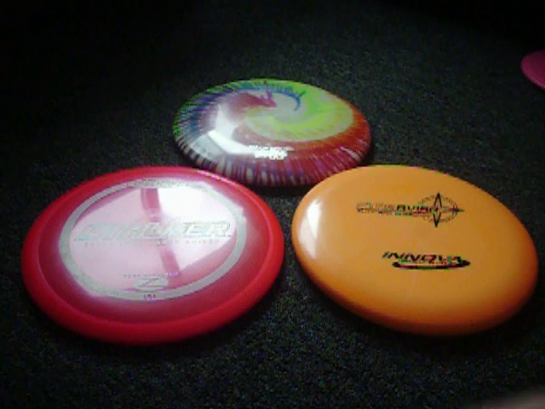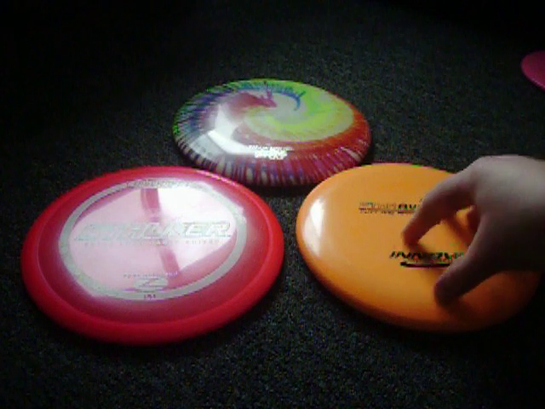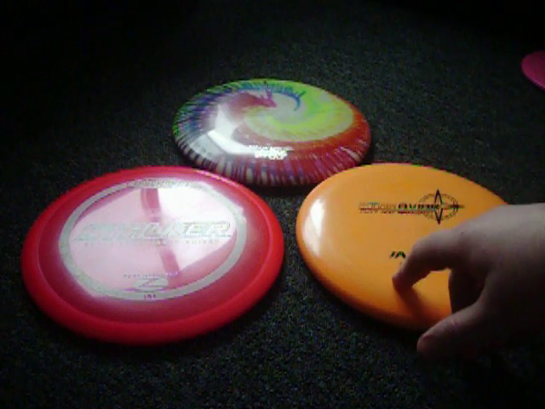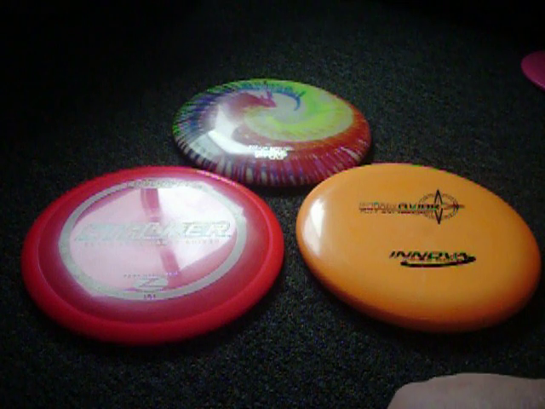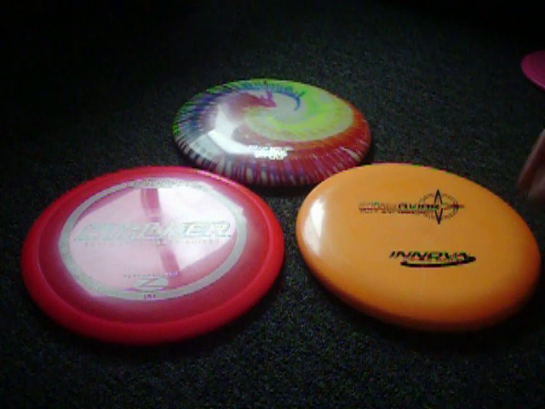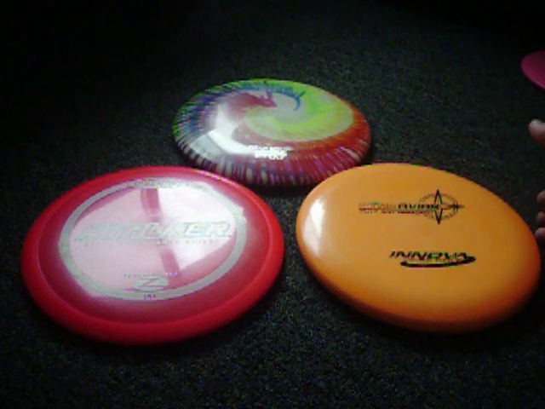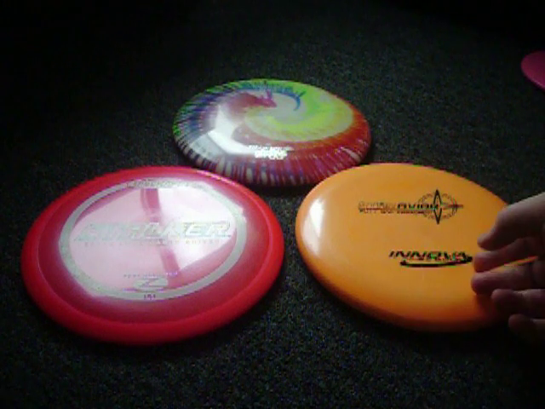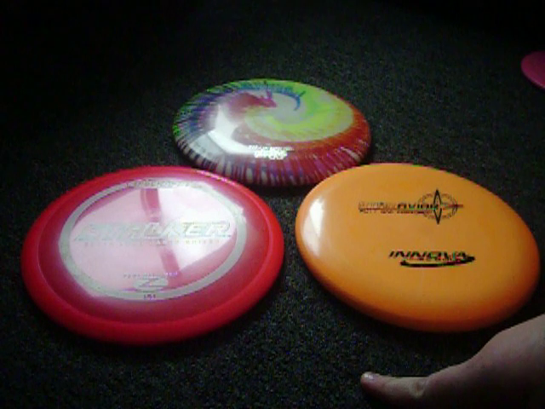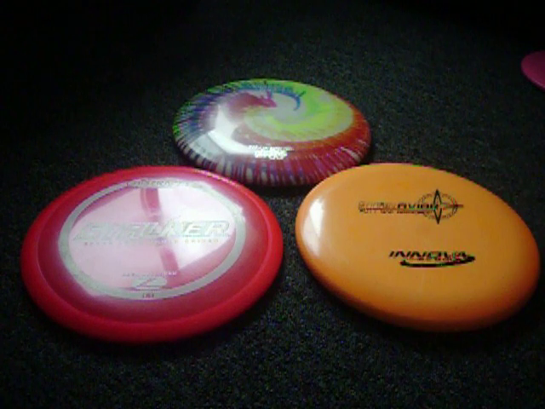So basically, a good tip that I try to base my game around is I try to throw the slowest, most controllable disc that will still reach the target. So it's very simple. If my putter will reach the target, whether it's the basket or the fairway or whatever I'm aiming for, I'll throw a putter of some type. If I need more distance, I'll club up to a mid-range of some type. And if I need a lot of distance, I'll throw a driver.